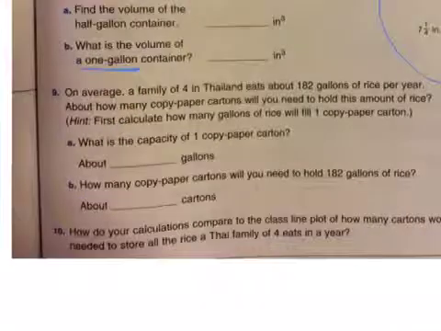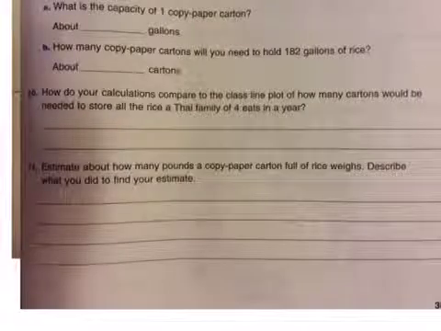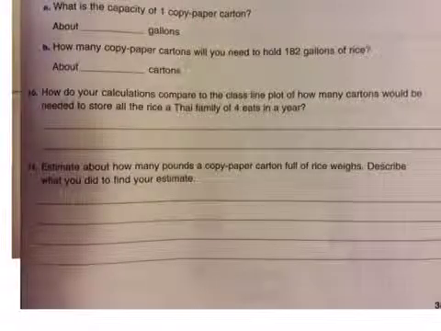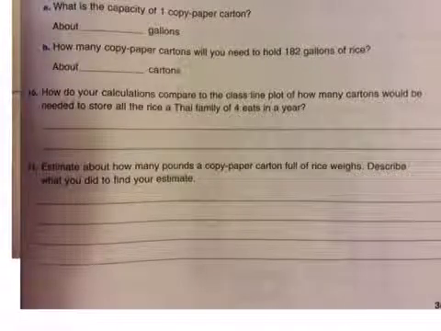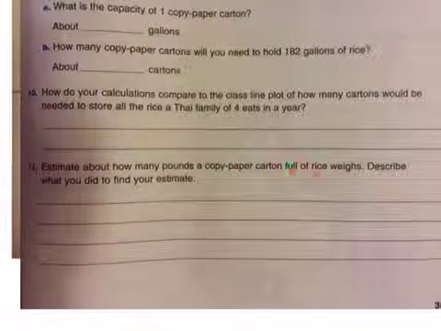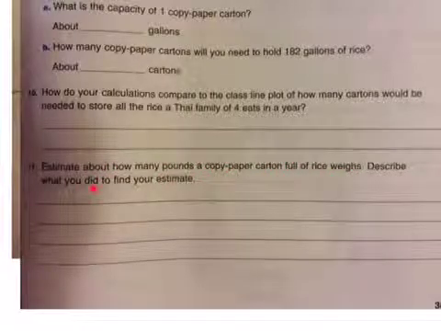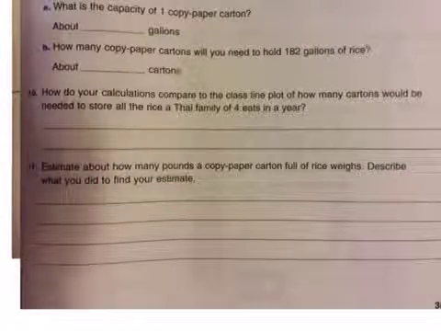Okay, continuing on to number 10 and 11. Question 10, please skip it and we will look at it in class because we have to compare our answers with the rest of the class. Question 11, estimate about how many pounds a copy paper carton full of rice weighs. Describe what you did to find your estimate. So now we are looking at capacity compared to weight.